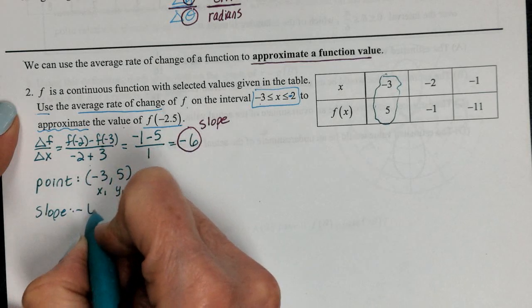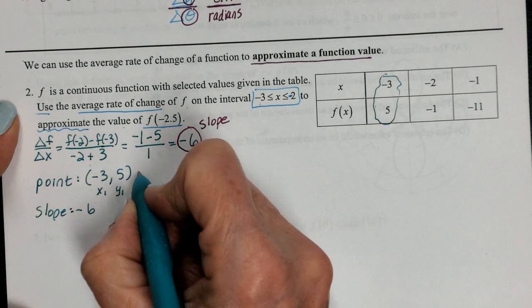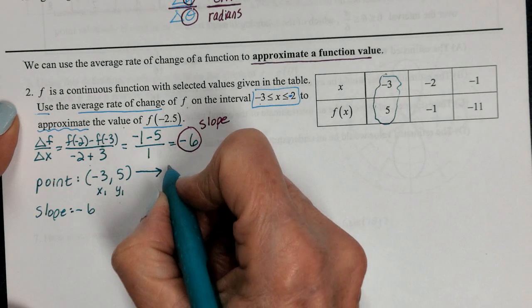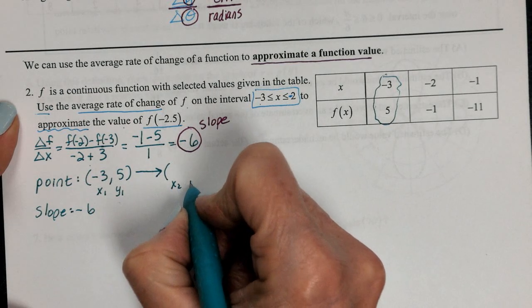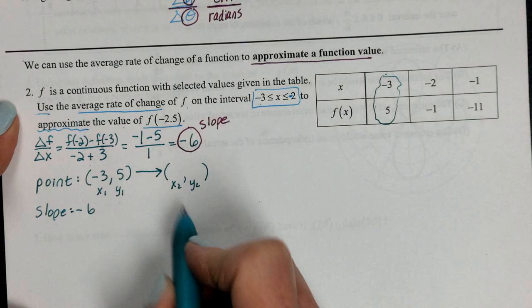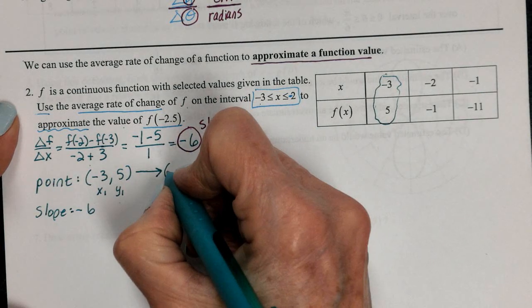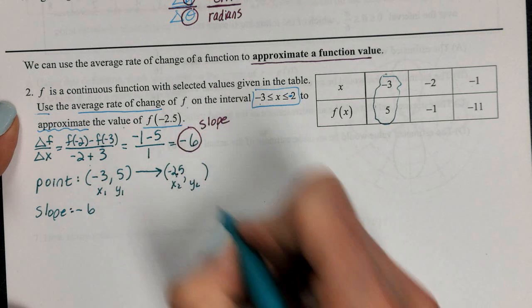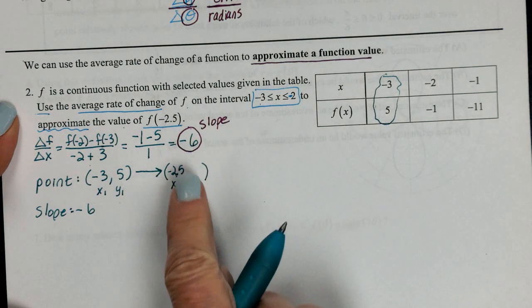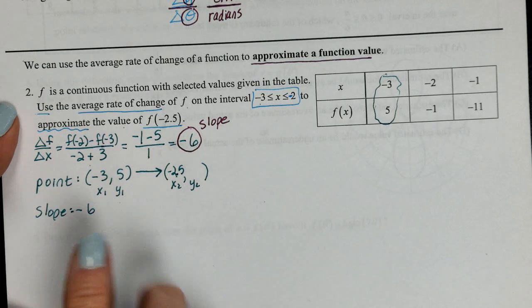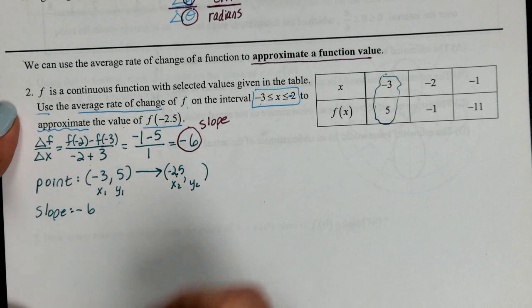which we just found. Okay? And we're going to get our new point. Our new point will be x2, y2. And I know the x-coordinate of our new point. It's negative 2.5. Okay? The y-coordinate is what I'm looking for. So I'm using the point-slope form of the equation of a line.